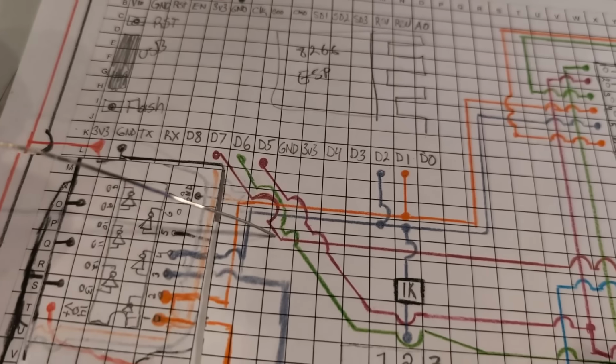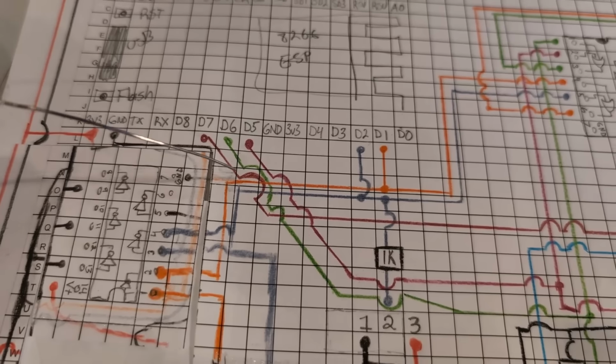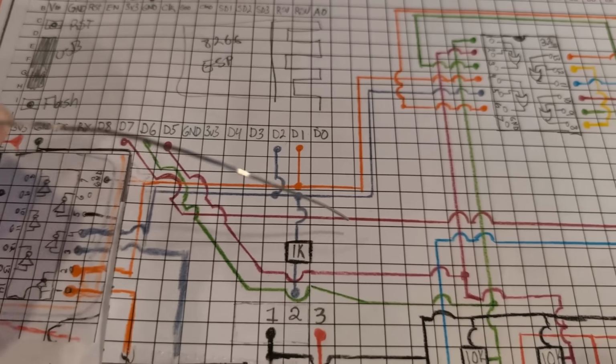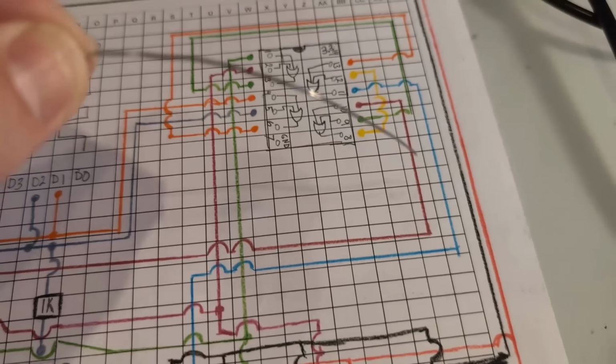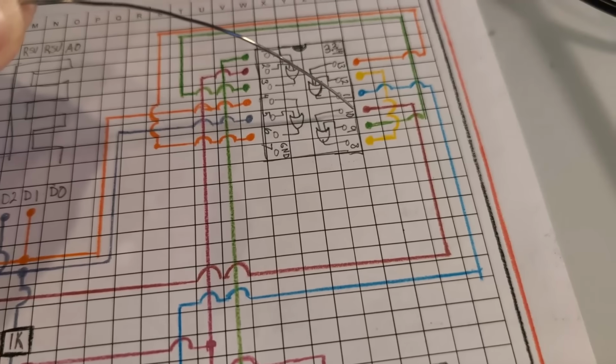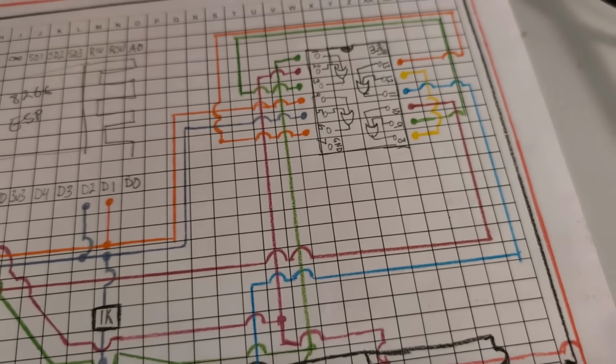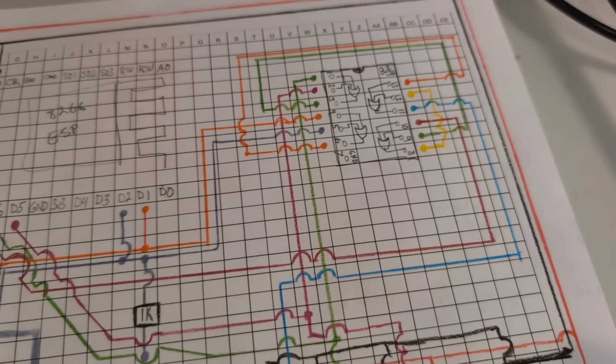Oh, it's this one. Sorry, they're kind of the same color. D7. I was right. It jumps over and then it skirts by all of those, and it's an input to this guy right here. So that's the design of the logic circuit.